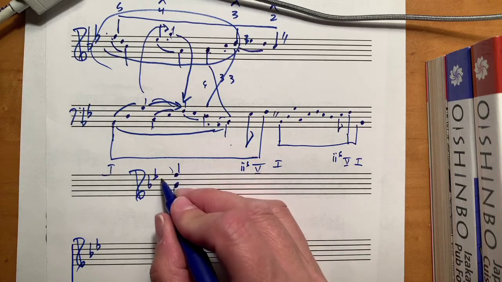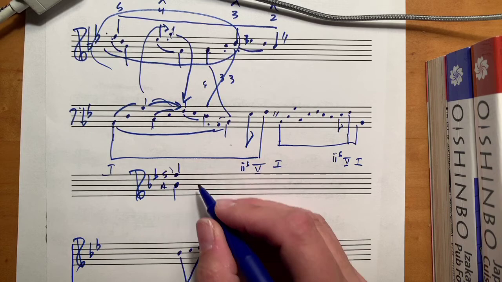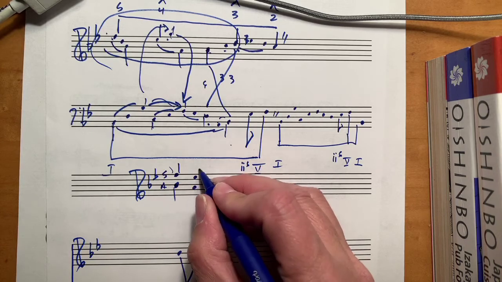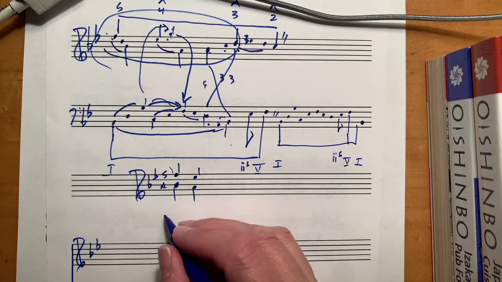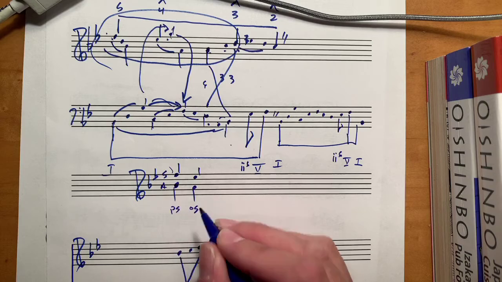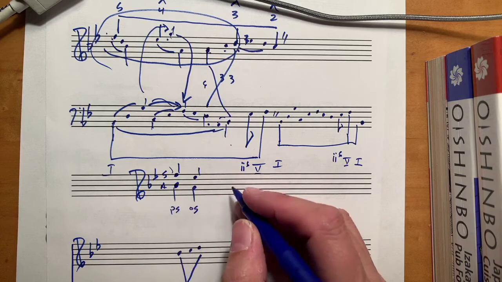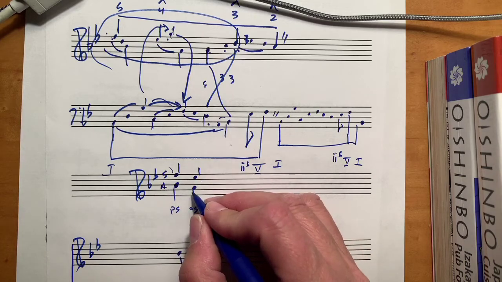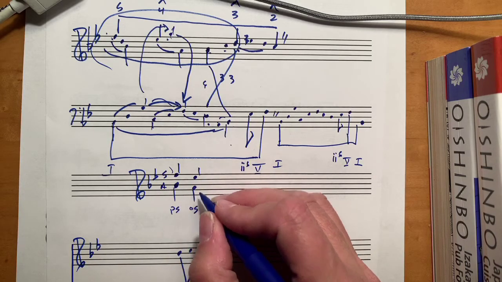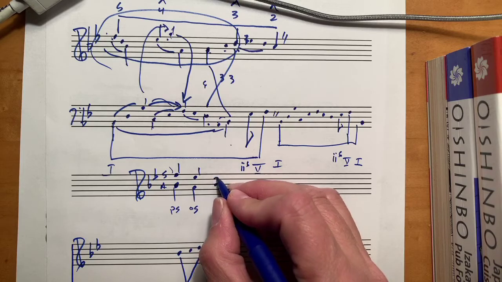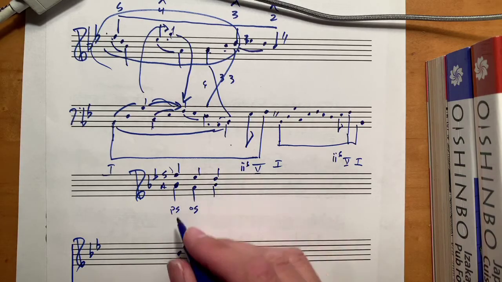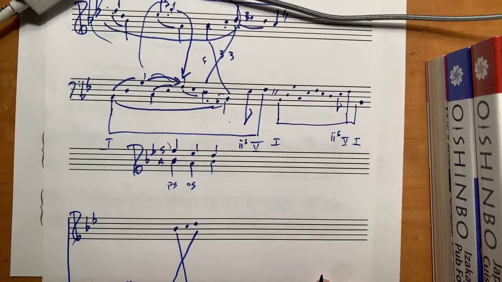Two voices, soprano, alto. Okay, that may look like parallel fifths, but it's a perfect fifth going to a diminished fifth, and that's perfectly fine. That's allowed. And in fact, over a 5 chord, that would often resolve this way, which is what it does.